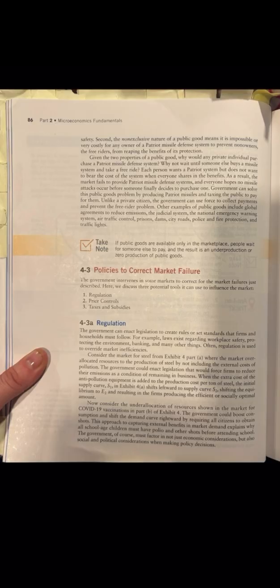Government can solve this problem by producing Parrot missiles and taxing the public to pay for them. Unlike a private citizen, government can use force to collect payments and prevent the free rider problem. Other examples of public goods include global agreements to reduce emissions, the judicial system, the National Emergency Warning System, air traffic control, prisons, dams, city roads, police and fire protection, and traffic lights. Take note: if public goods are available only in the marketplace, people wait for someone else to pay, and the result is underproduction or zero production of public goods.